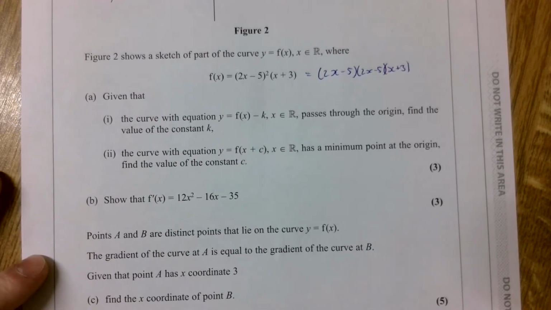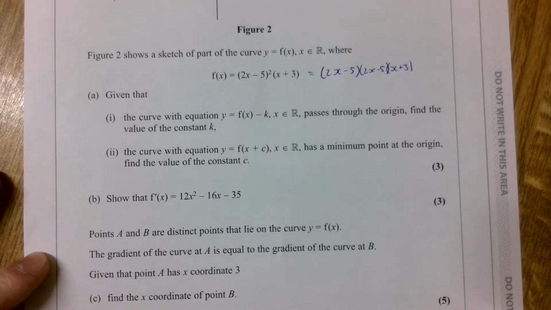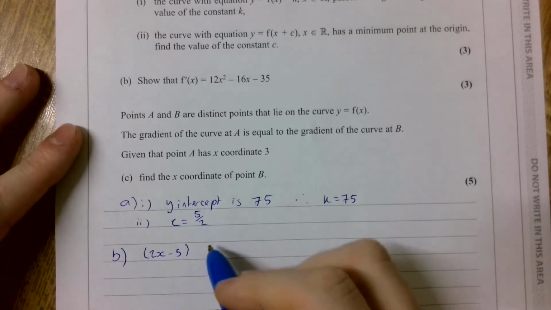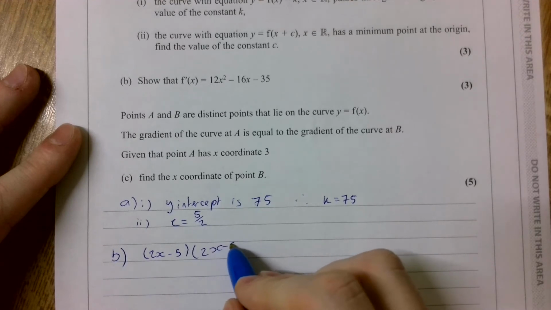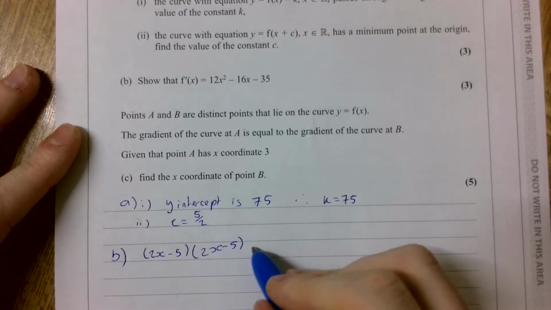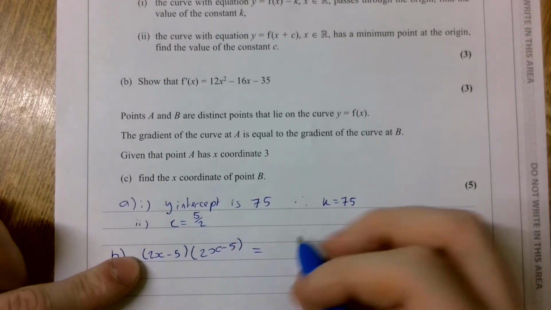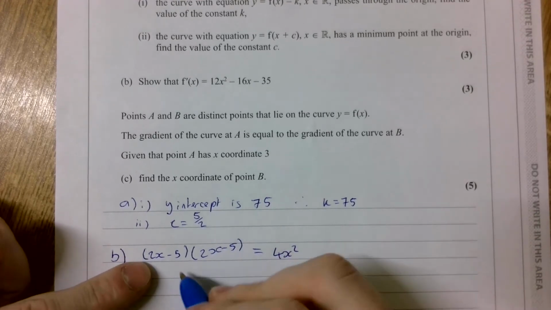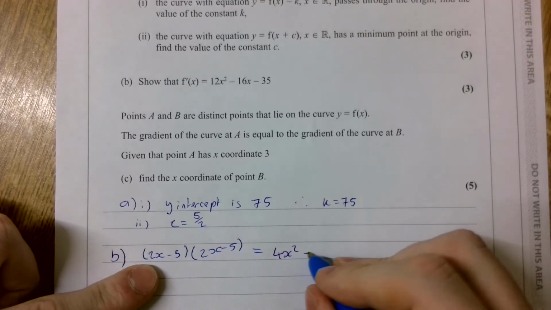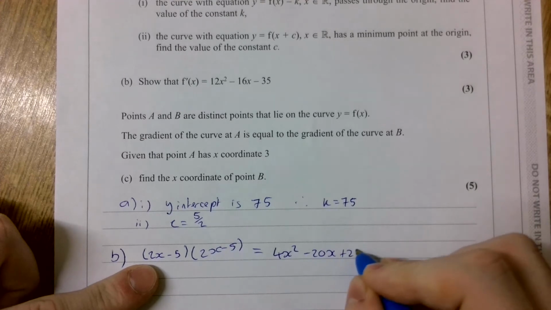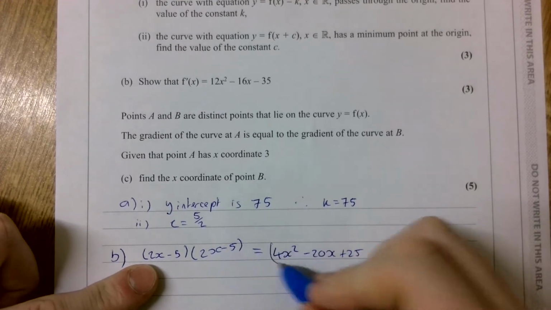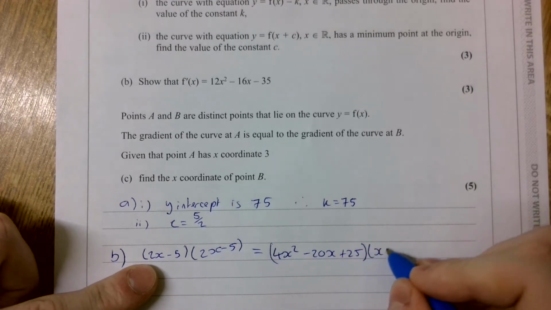I'm going to choose the 2 hardest ones first, and then multiply by the 3rd one. So let's start writing them down. Expanding this out, you get 4x squared minus 10x, which is minus 20x, plus 25. I'm now going to times all of that by x plus 3.